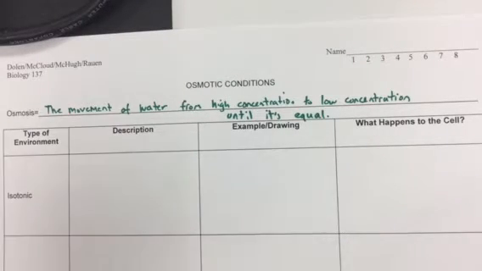So when you put the egg in the water, the water entered the egg because where is there more water? Outside of the egg or inside of the egg? Inside. When you put it in the water, why did the egg get bigger? Because there's more water on the outside, so the water went into the egg. Why did the egg get smaller when you put it in the corn syrup? Where was there more water? Inside. So the water left the egg in order to equal itself out.